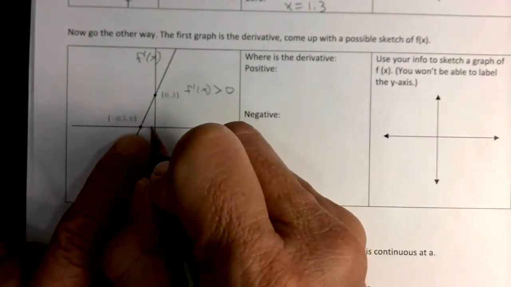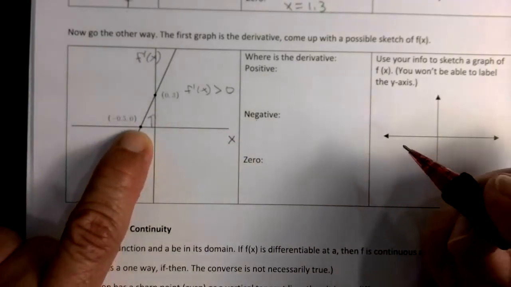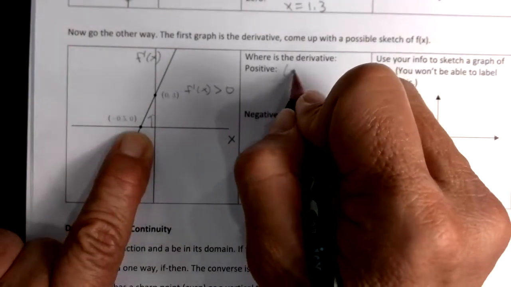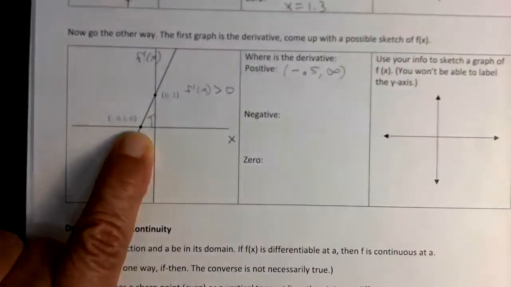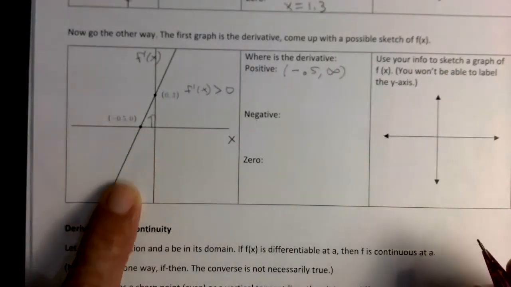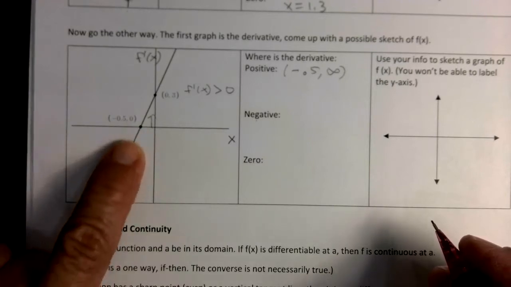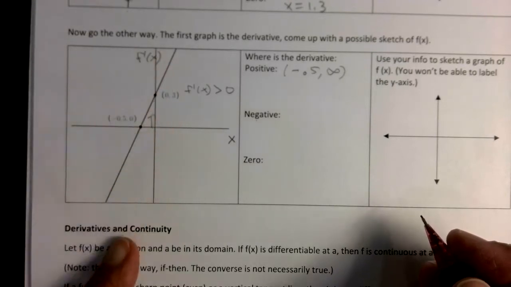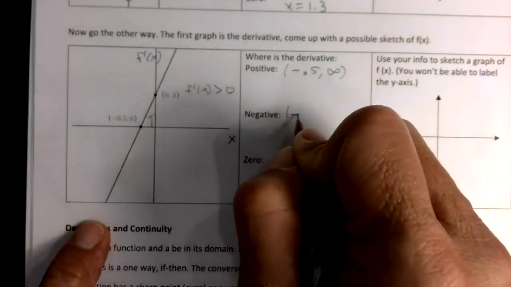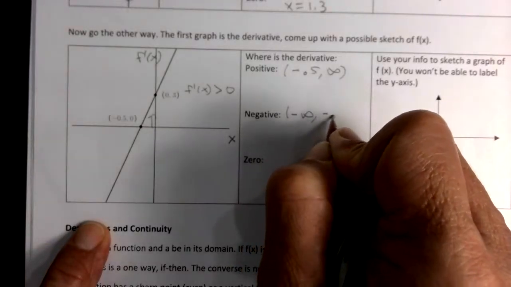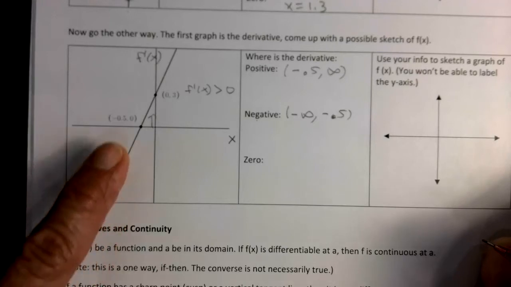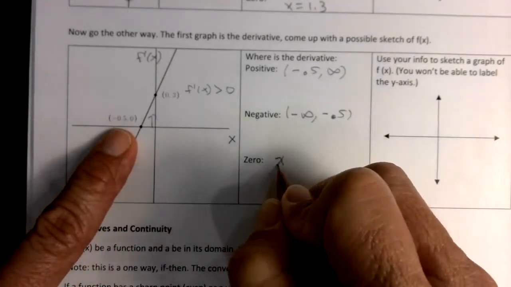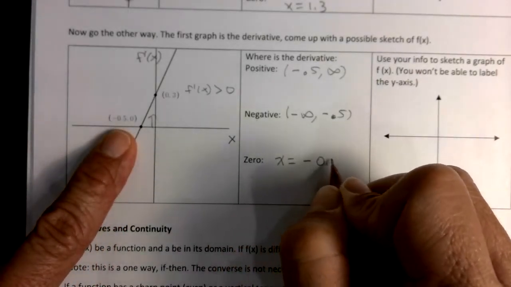Well, it's greater than 0, right, whenever you're above the x-axis, and that happens, right, at negative 0.5 to infinity. Where is it negative, right? Where is your derivative function below? Negative infinity to negative 0.5. So then where is it 0? So it's only 0 there at x equals negative 0.5.